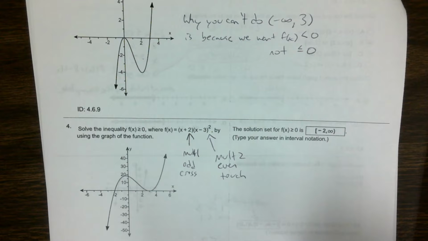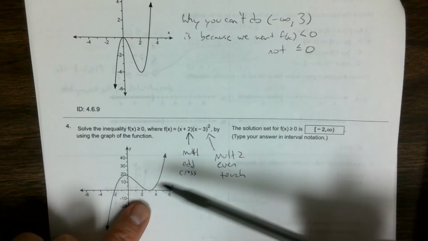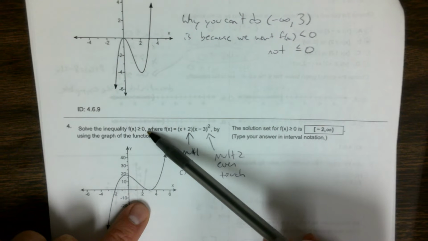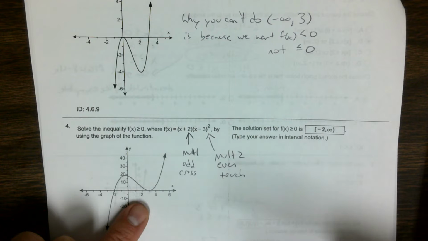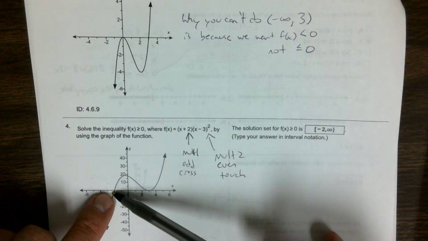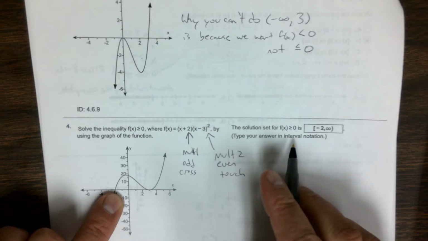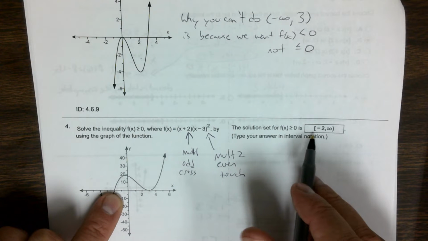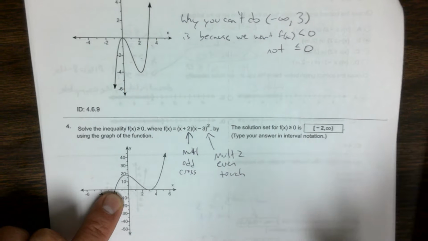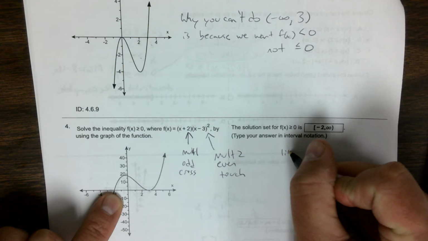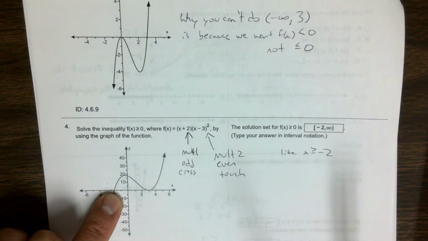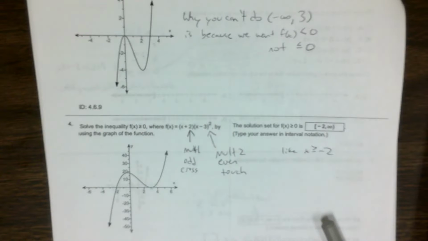But we basically just want where it's greater than or equal to 0. And so that's actually starting back here everywhere. So basically have bracket negative 2, infinity. So that is like x greater than or equal to negative 2. Okay.